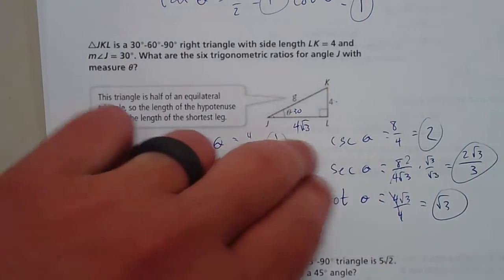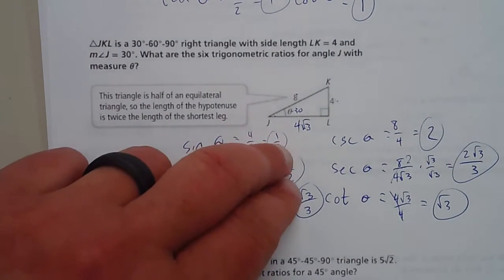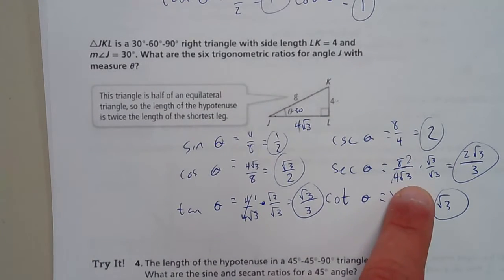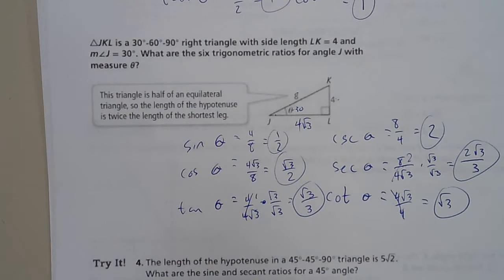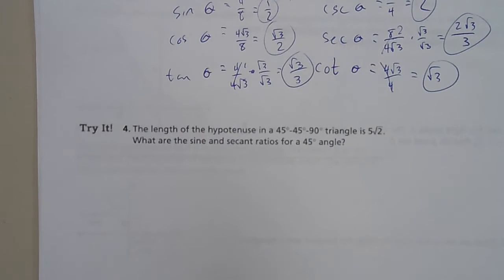Now, obviously, this is going to be just the reciprocal of that, but what you have to keep in mind is when you flip it, you then have to rationalize the denominator. So you can certainly check these to a certain degree. All right. This one, a little try it. Go ahead and pause it, see what you can do. I'll draw it and work it out as well.